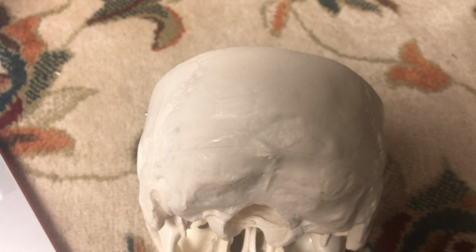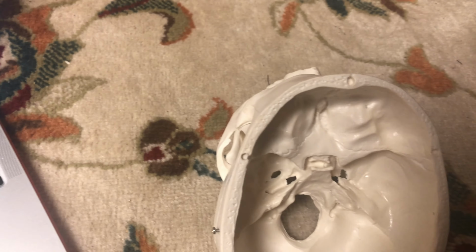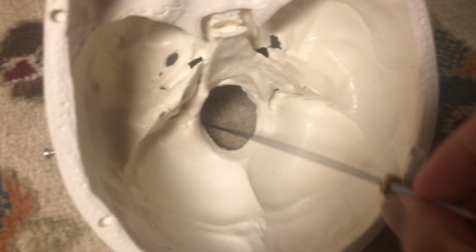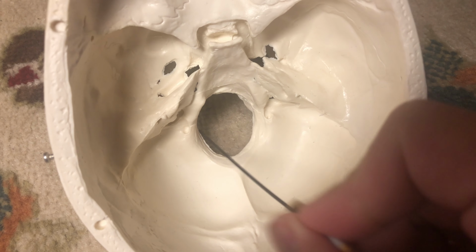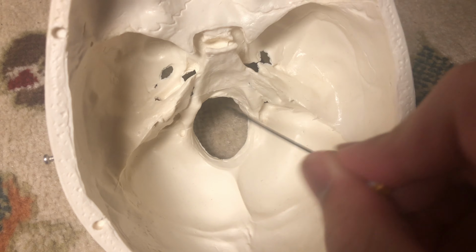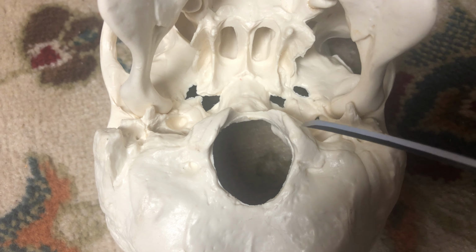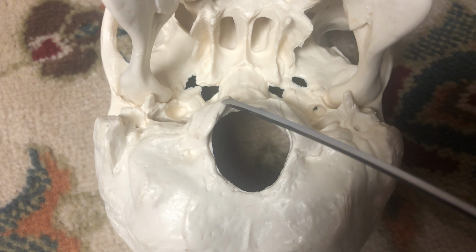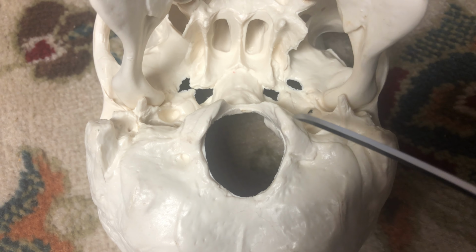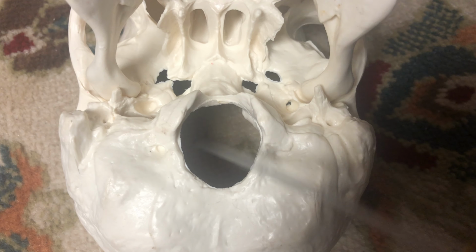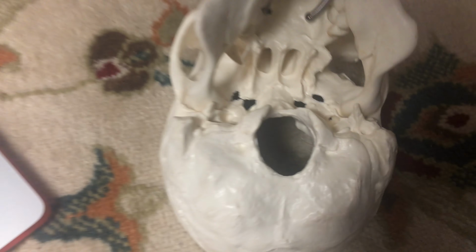And then moving on to the foramen magnum is the giant hole where the spine is going to go. Foramen magnum. Then the occipital condyles are on the side right here. These little bumps right here. This is where the atlas is going to sit, the occipital condyles. They're right next to the foramen magnum.